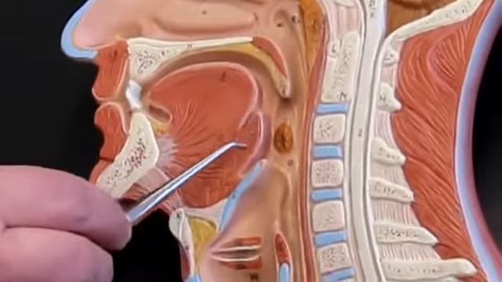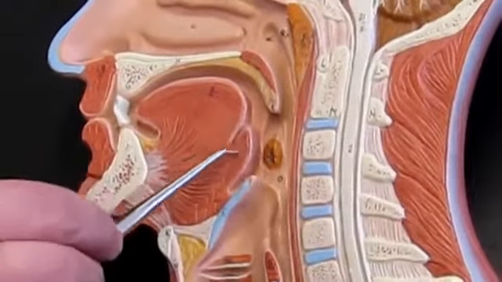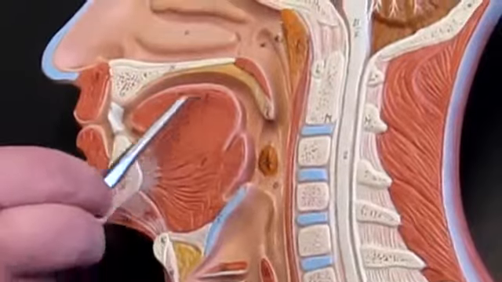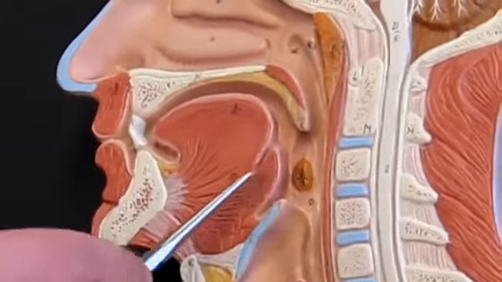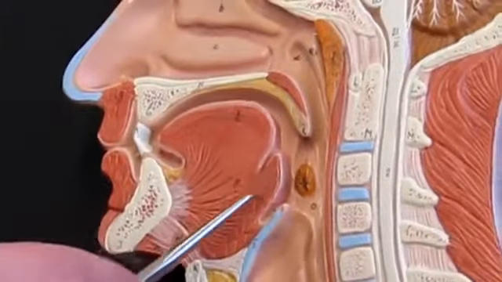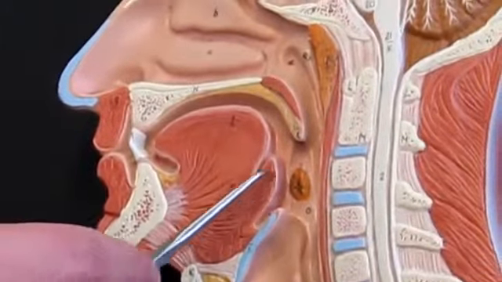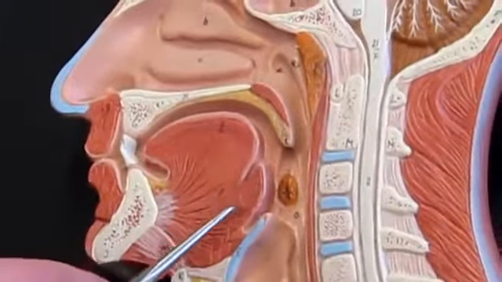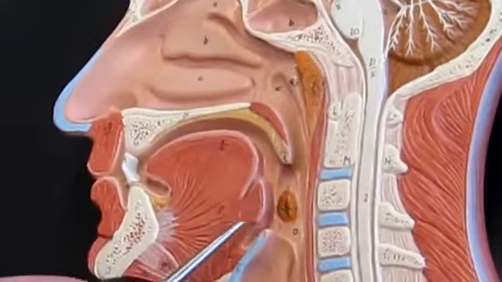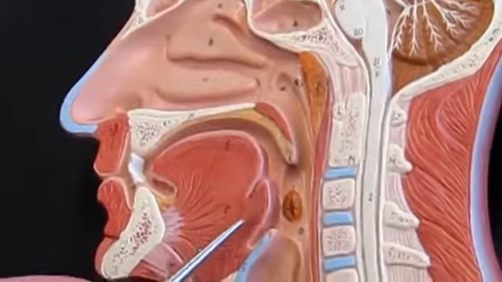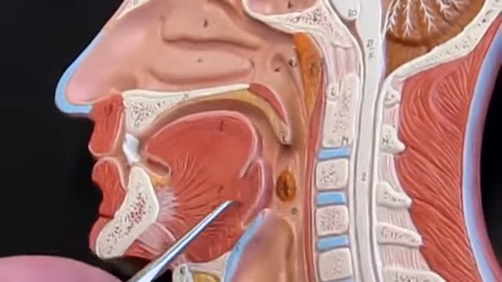And then we have a tonsil here on the tongue. Here's most of the mass of the tongue. And then right here, this would be the area where you have the lingual tonsil. Lingua is a root meaning related to language, like linguistics. So that's why it's the lingual tonsil.